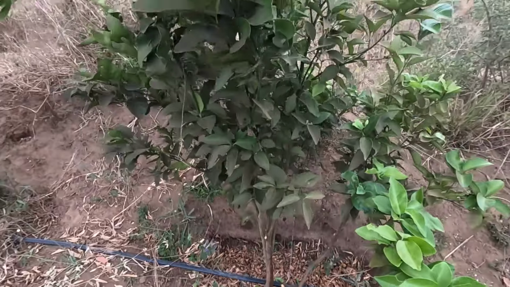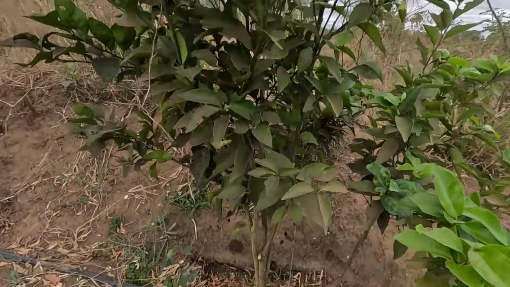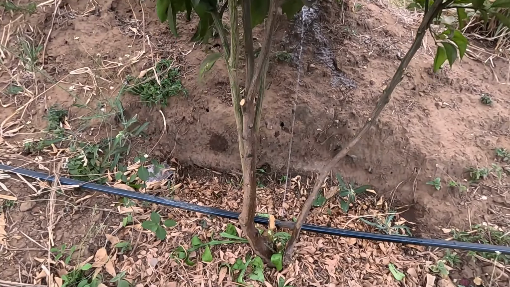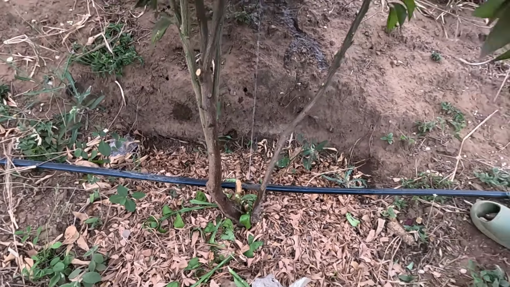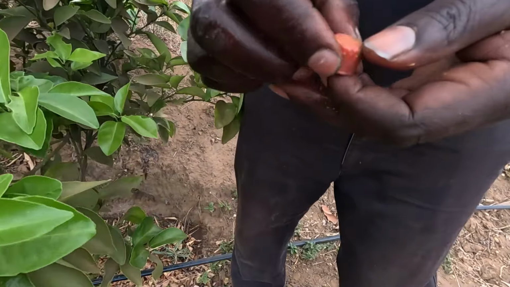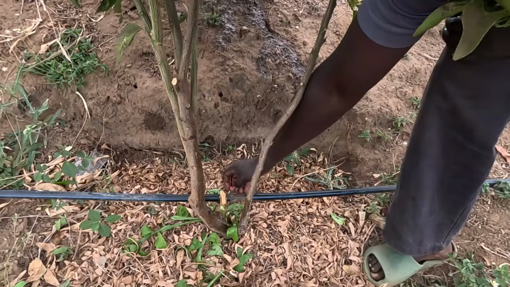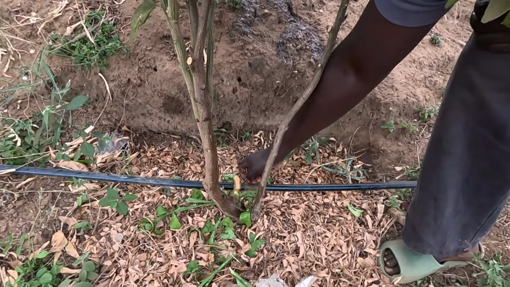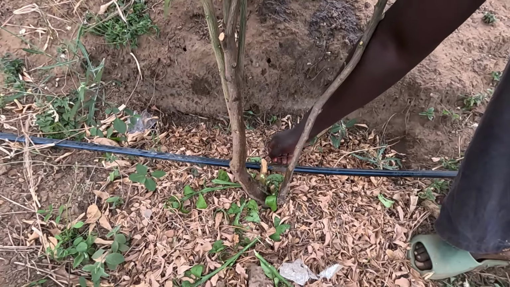This is the pixie orange which I'm trying to water through my Burton irrigation system. We are trying to clean up the cap which had some dust, and now we return it because you have to regulate the water. Yes, that is proper dispensation.